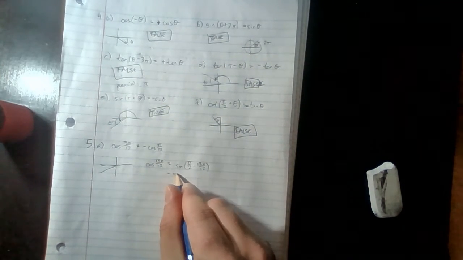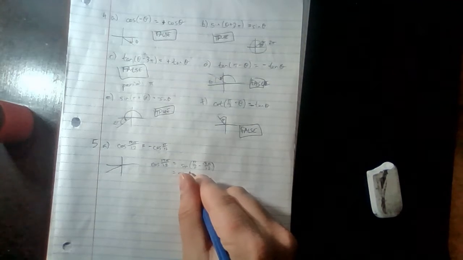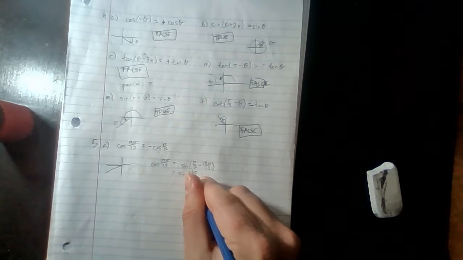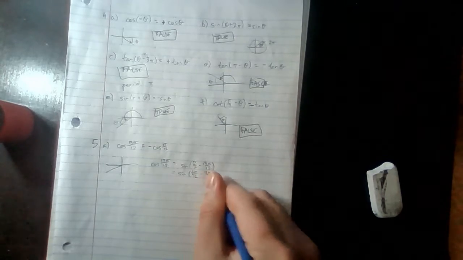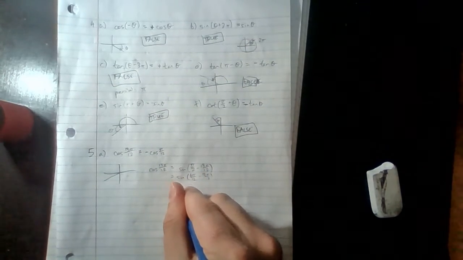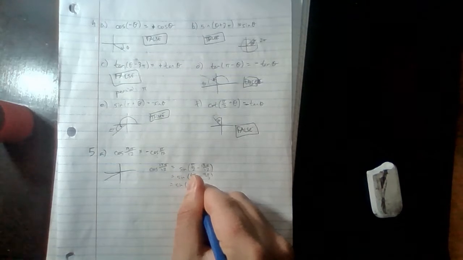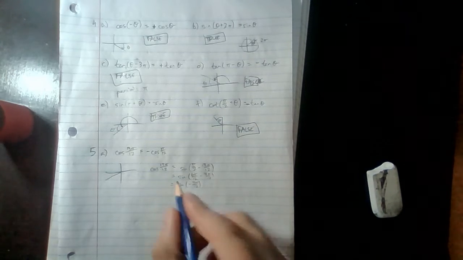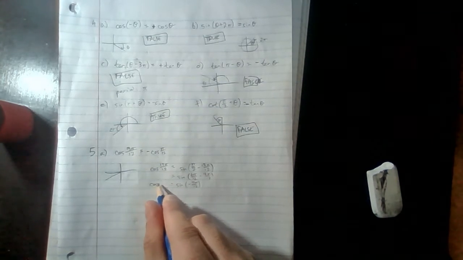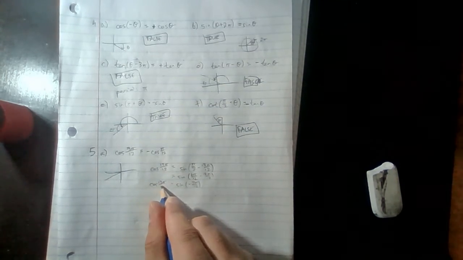So we can again find a common denominator. 2 and 12, we need to multiply this by 6 and 6. That'll give us sine of negative 7 pi over 12 is equal to cos of 13 pi over 12.